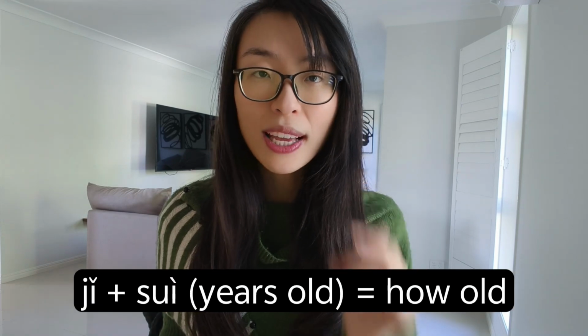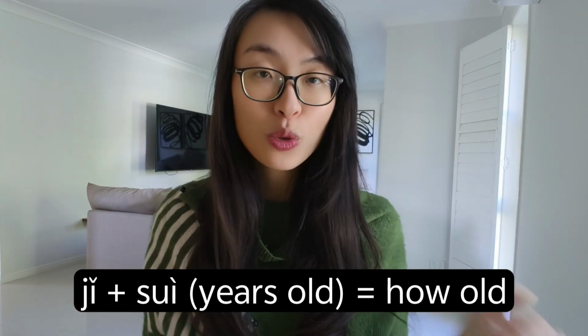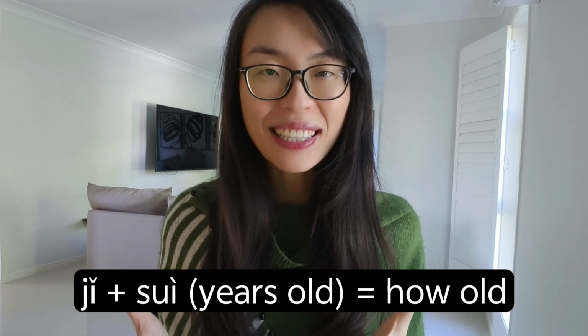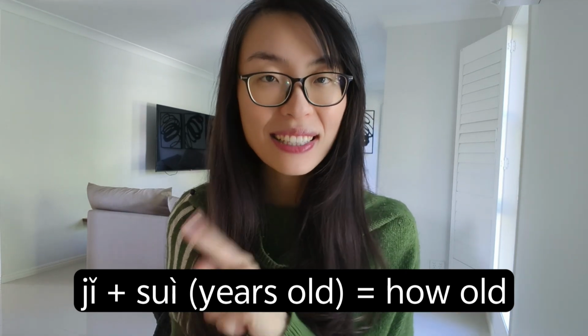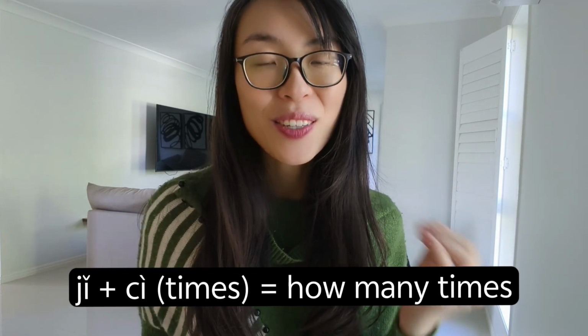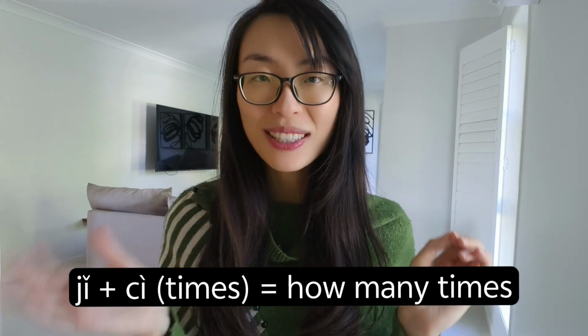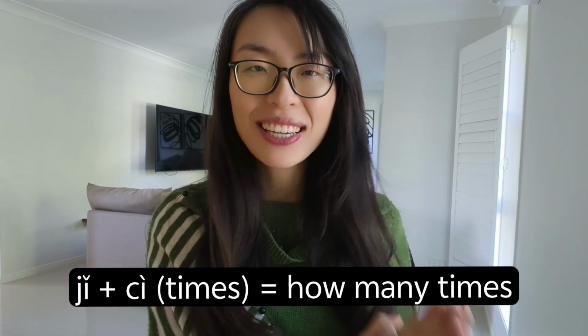If we combine 几 with 岁, 岁 basically means years old. So 几岁 means asking how old. That's 几岁, 几岁. If we combine 几 with 次, 次 means times. So 几次 means how many times.